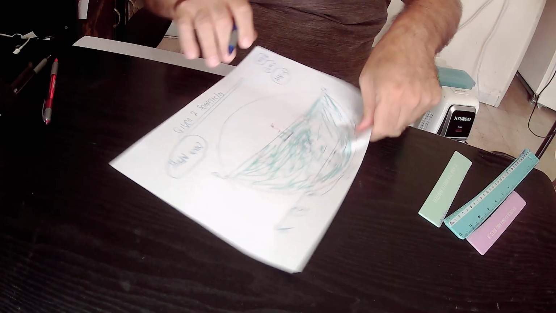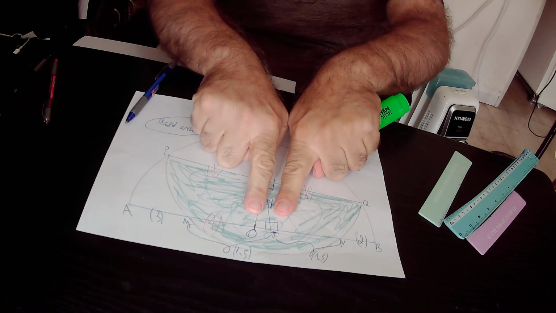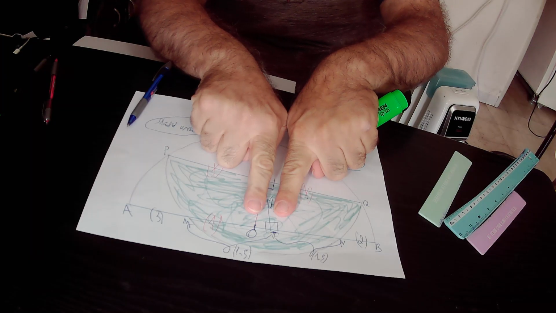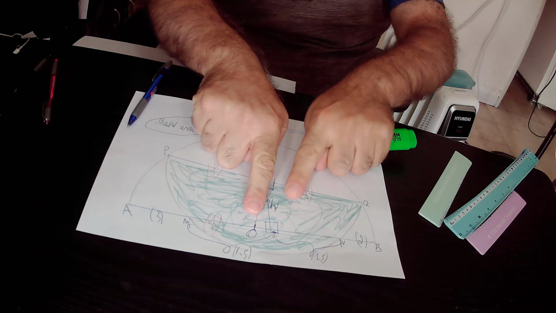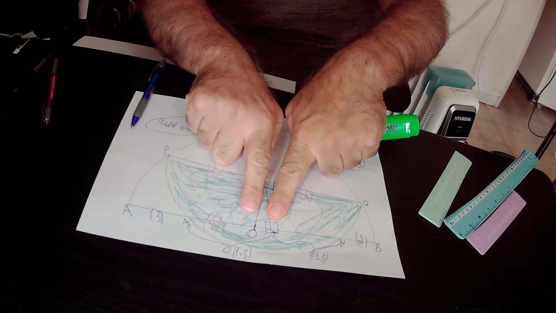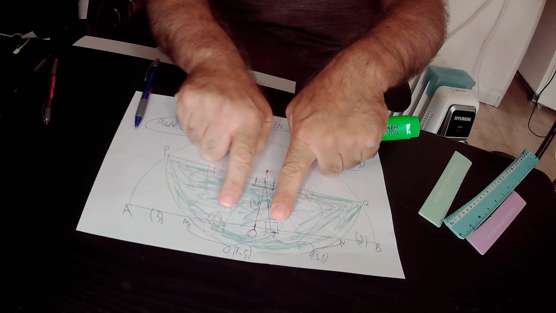What is the length of this line segment OT? On the drawing, it is very easy to see that OT in total equals MT minus MO.